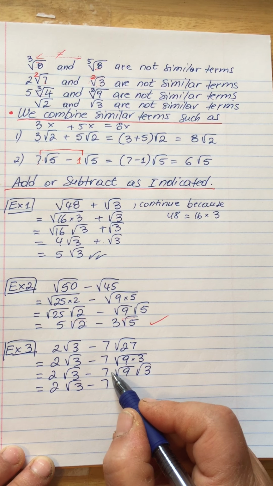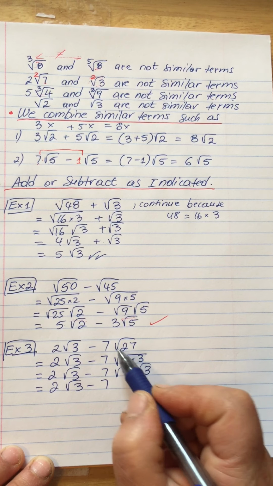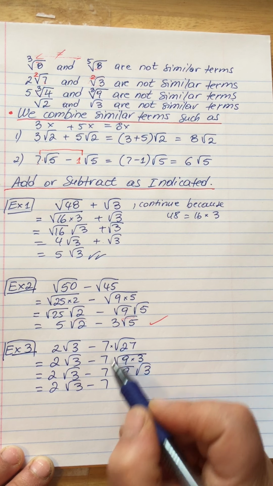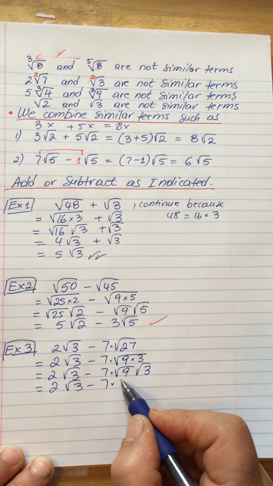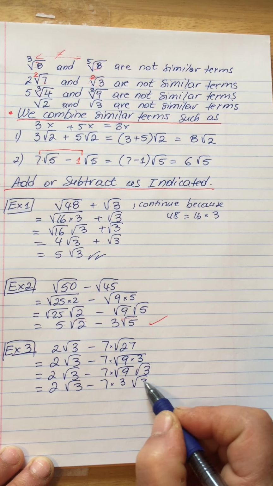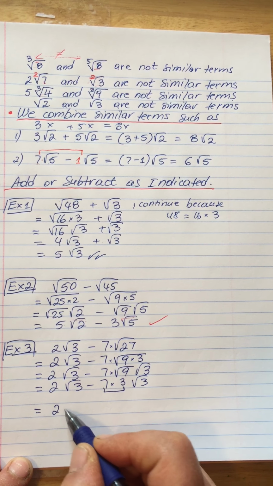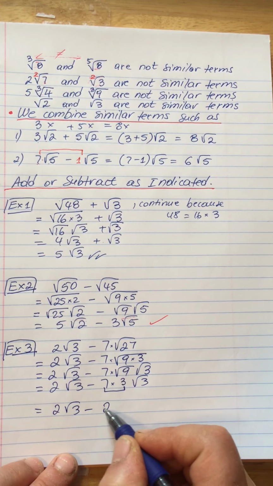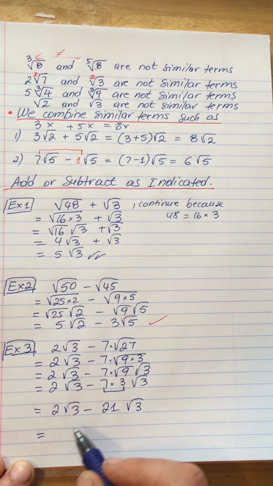And now I know here is a multiplication. When we read 7 square root of 27, we know here is a multiplication, but we don't write it. So I have to multiply 7 and 3 together. And what I have is 2 square root of 3 minus 21 square root of 3. And now I will work with the coefficients.